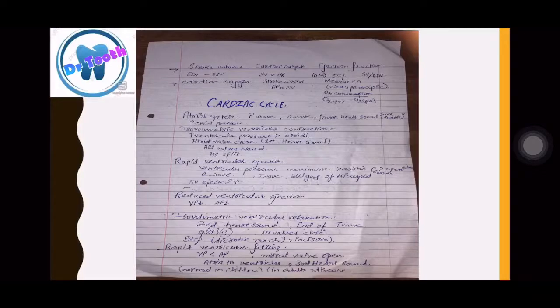The next phase we have is rapid ventricular filling. In rapid ventricular filling, ventricular pressure becomes less than the atrial pressure and the mitral valve opens. Rapid flow of blood from atria into ventricle causes the third heart sound, which is normal in children but in adults is associated with a disease. That is also your MCQ. The last phase of the cardiac cycle is reduced ventricular filling, diastasis. This is the longest phase of the cardiac cycle.